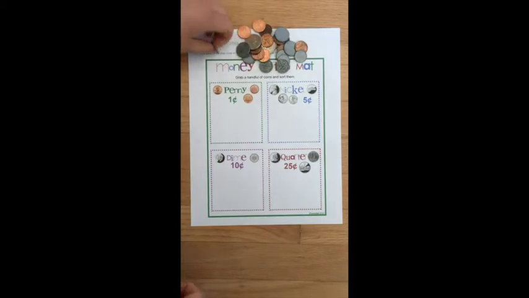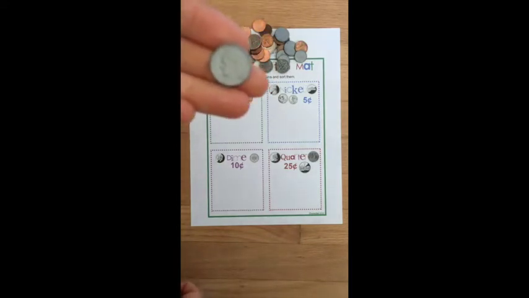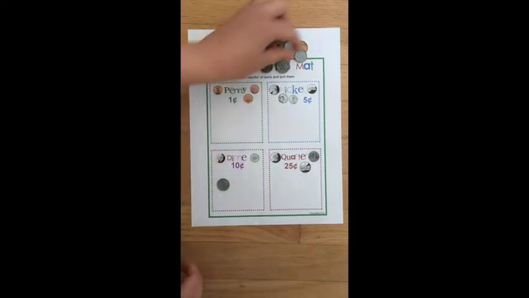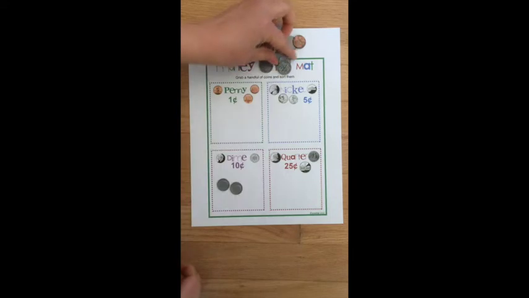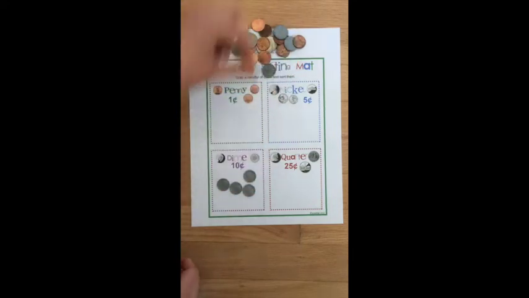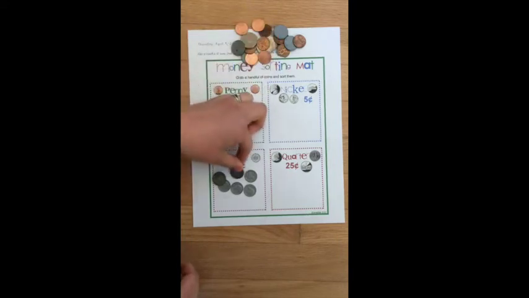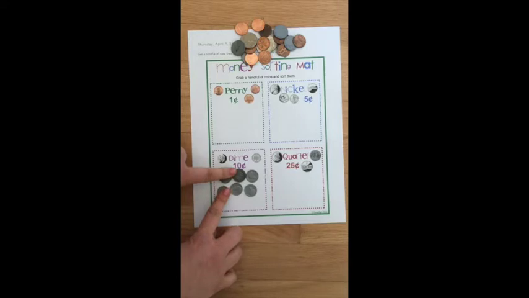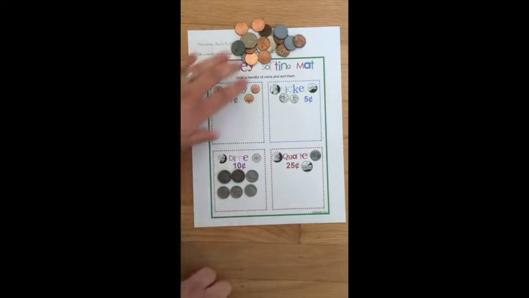All right, this one, you can see that, is a dime. Dimes are worth 10 cents. I'm gonna find all of my dimes in here. They're a smaller silver coin. Some of them look a little different because they're made by two different companies, but there's some fake dimes.